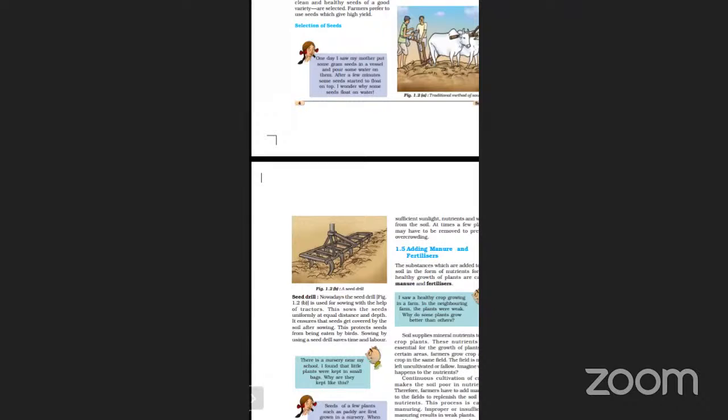So what is that? The seed drill sows the seeds at uniform, equal distance and depth. It ensures that seeds are covered by soil after sowing. It protects seeds from being eaten by the birds. Will the birds also eat the seeds? No, the soil will protect the seeds from birds. You can see this figure in 1.2.